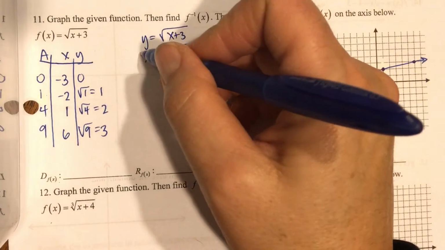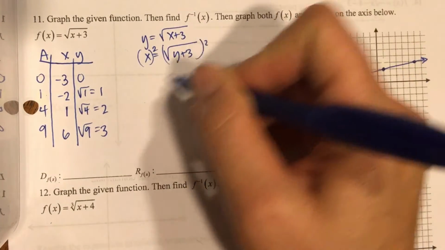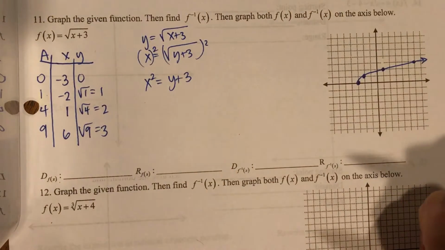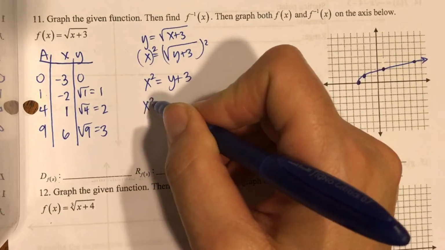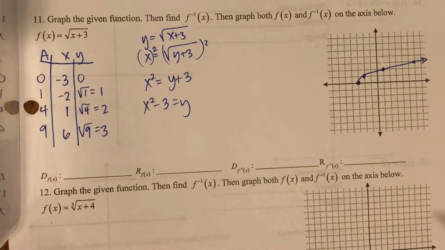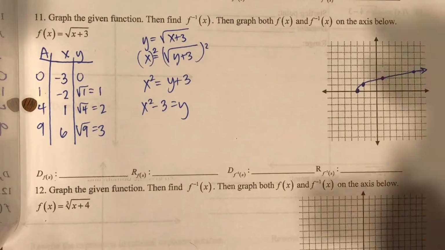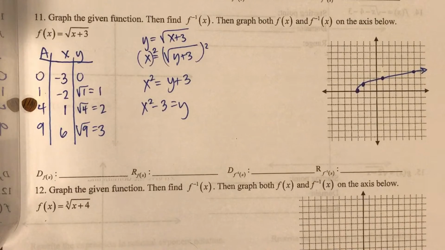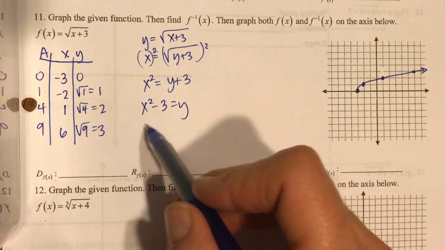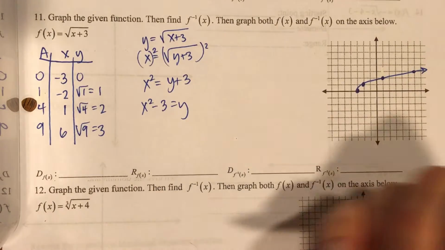Okay, and now we're going to square both sides. And we get x squared equals y plus 3. And now we're going to subtract. Am I losing my mind? Okay, so I am kind of losing my mind because square roots, can we do that?